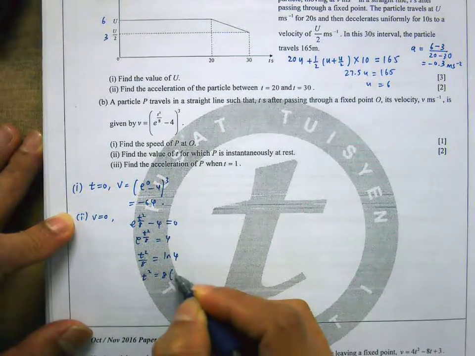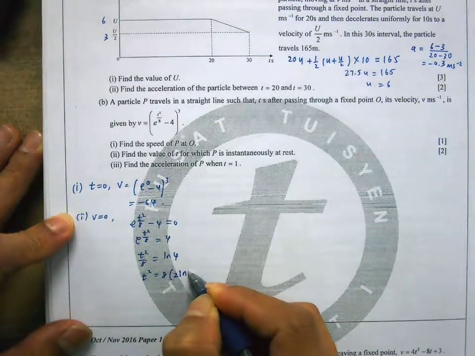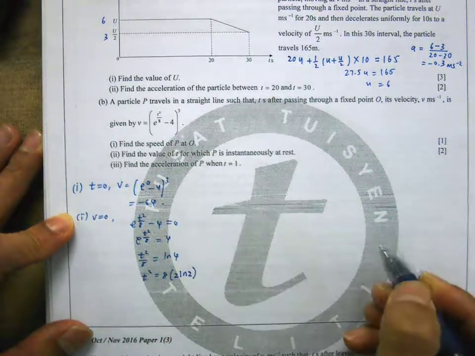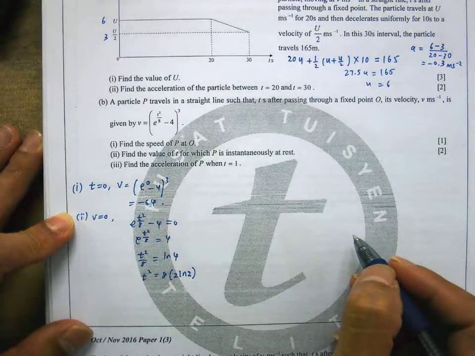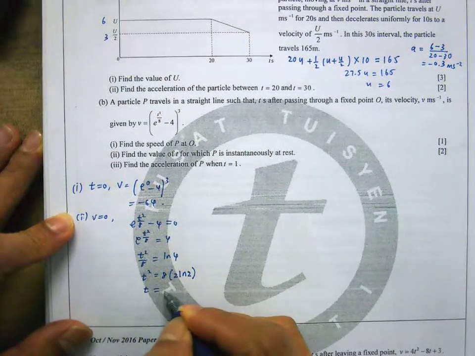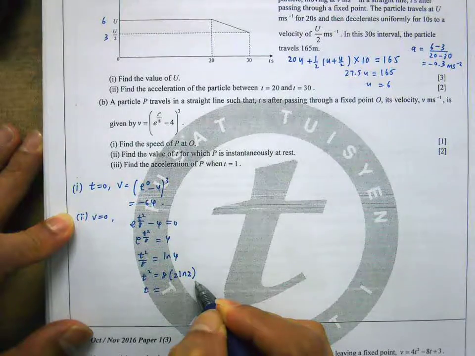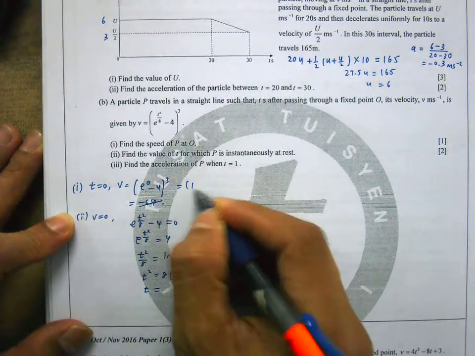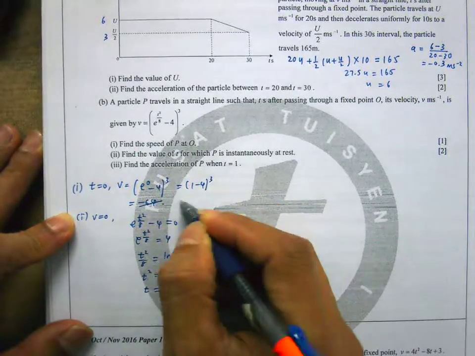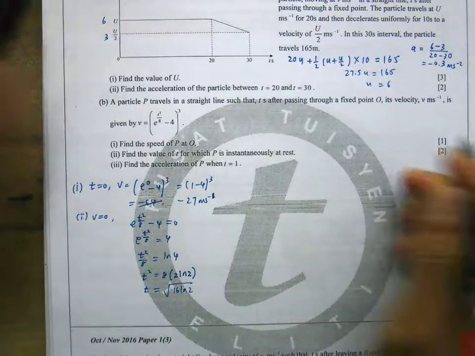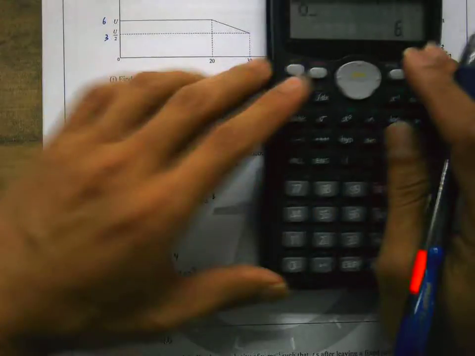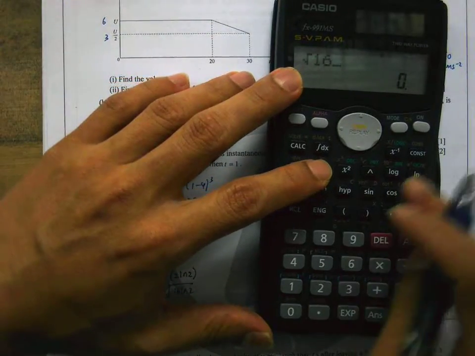Now ln 4, I prefer to use 2 ln 2. But actually, you don't have to do this. We give decimal. I made a mistake. It's e to the power 0 minus 1, I mean it's 1 minus 4. Yeah, thank you. So it's negative 27. But this is minus 1. Square root of 16 ln 2.